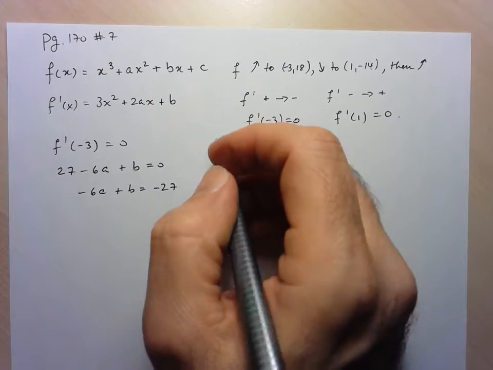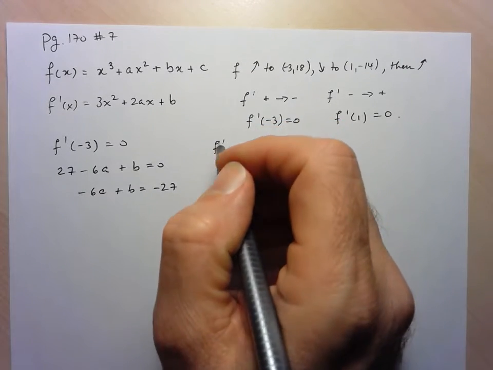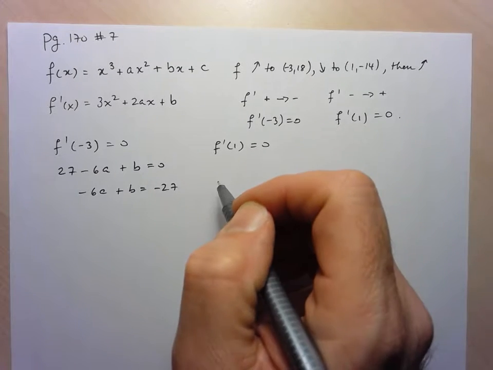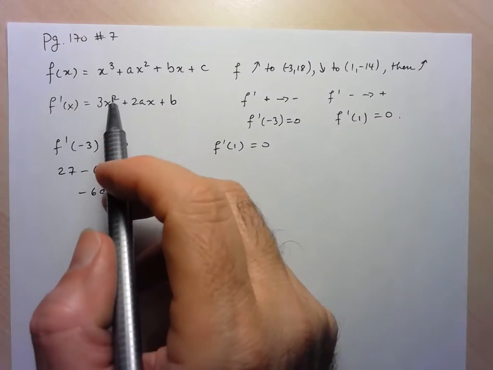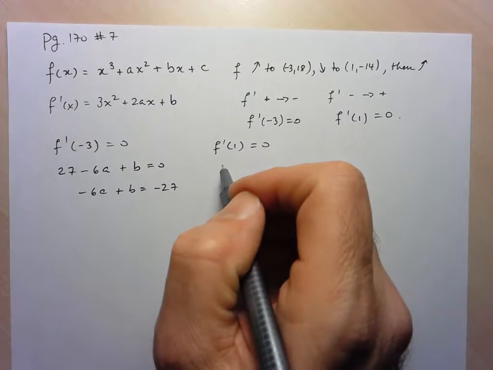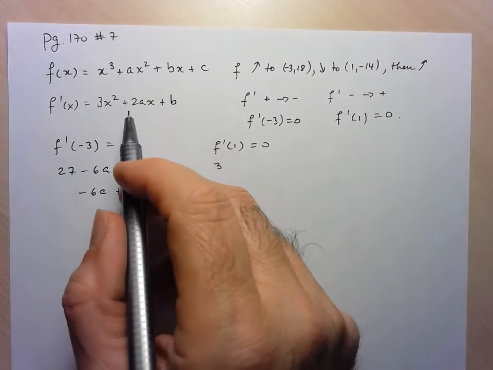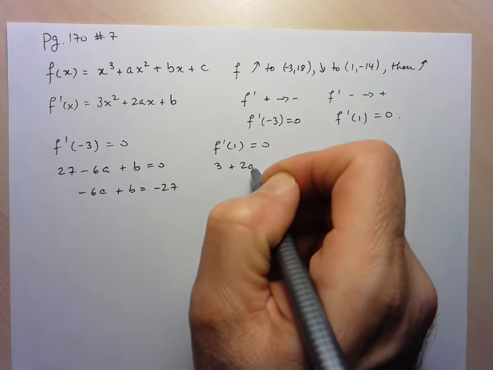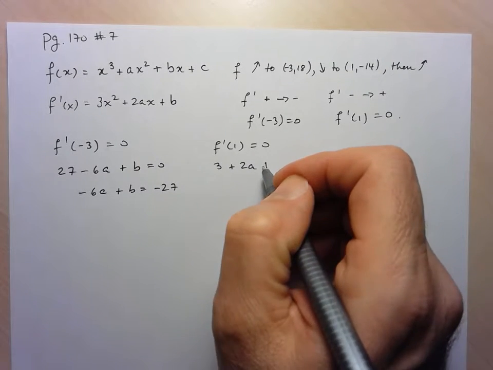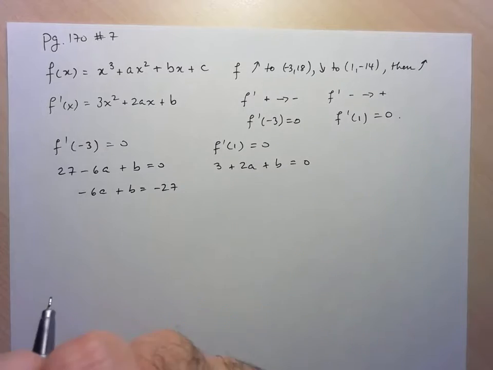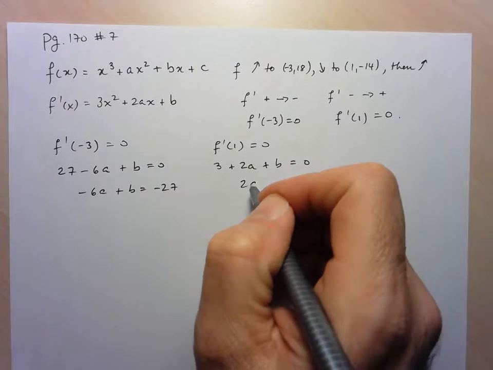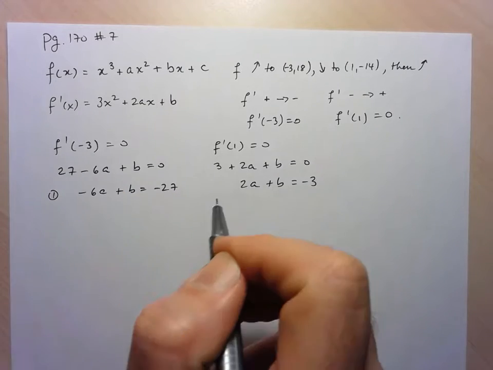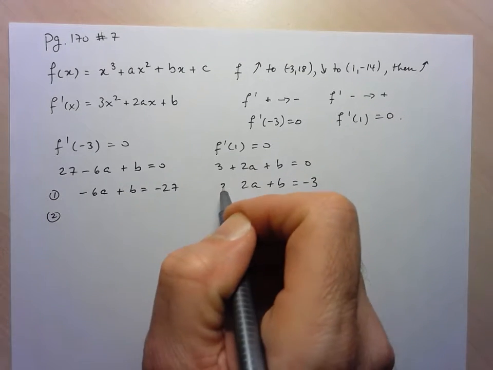Let's see what happens when we put in the derivative at 1, which we said also has to equal 0. So we've got 3 times 1 squared, so 3, and 2 times 1 is 2, so plus 2a, plus b also has to be equal to 0. So here we have 2a plus b equals -3. I'll call that equation 1, and the other one equation 2.